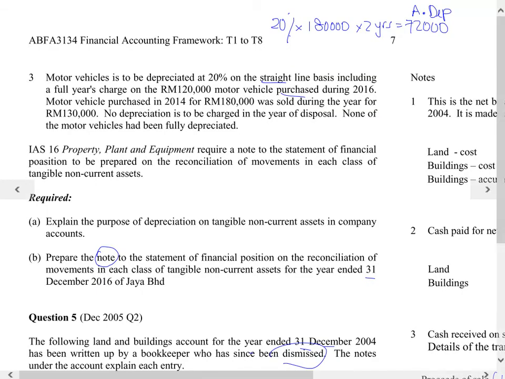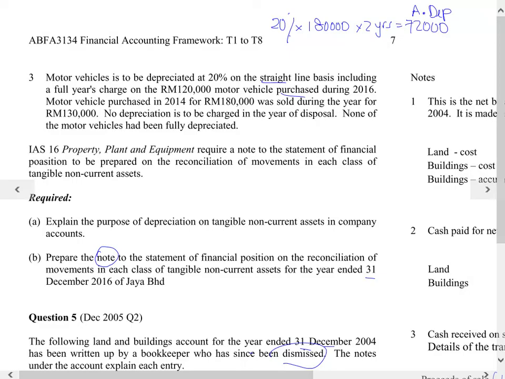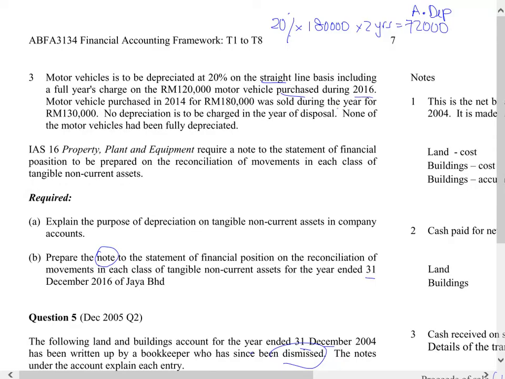Next, motor vehicle is to be depreciated straight line, including a full year charge on a 120 vehicle purchased in 2016. We buy asset, 120 plus. A motor vehicle purchased in 2014, 2 years ago, for 180, was sold for 13. There is a disposal. What must I do? Disposal. And I dispose for how much?